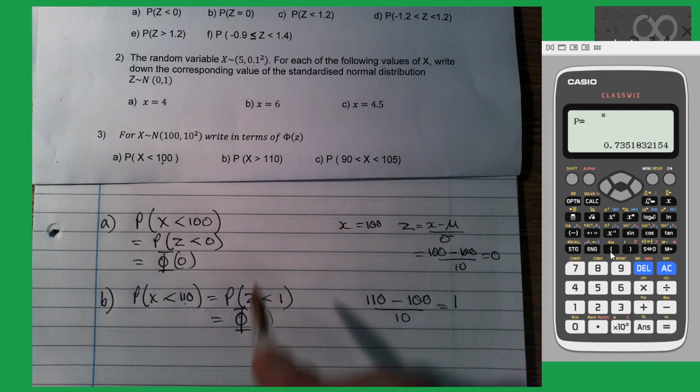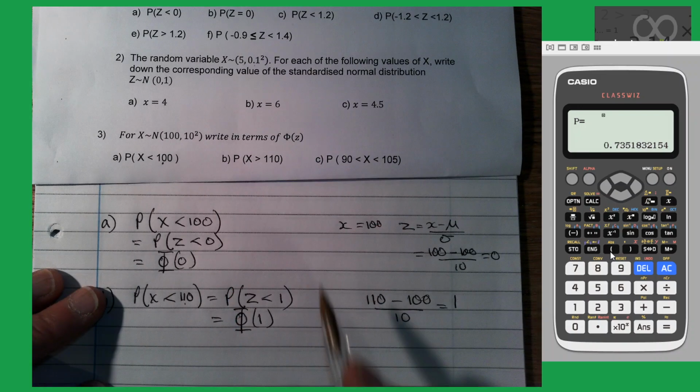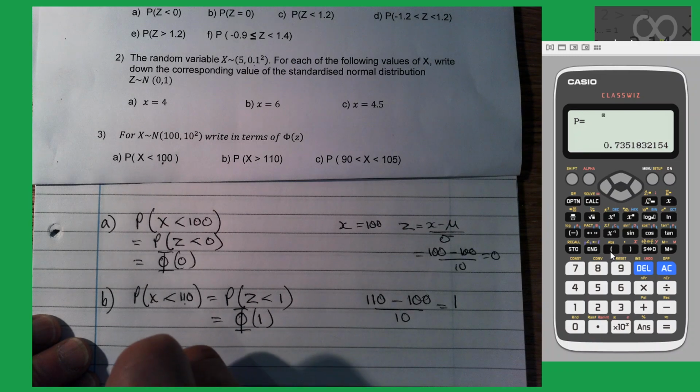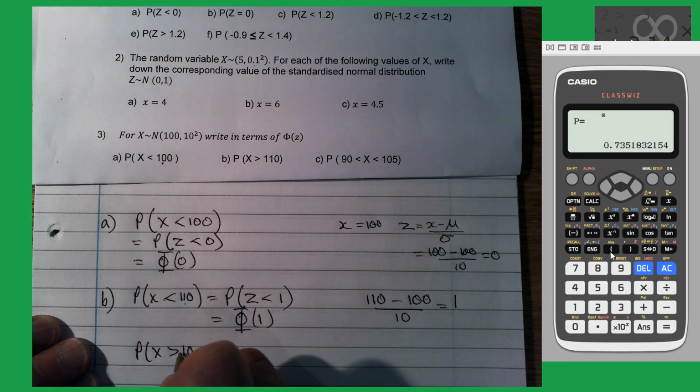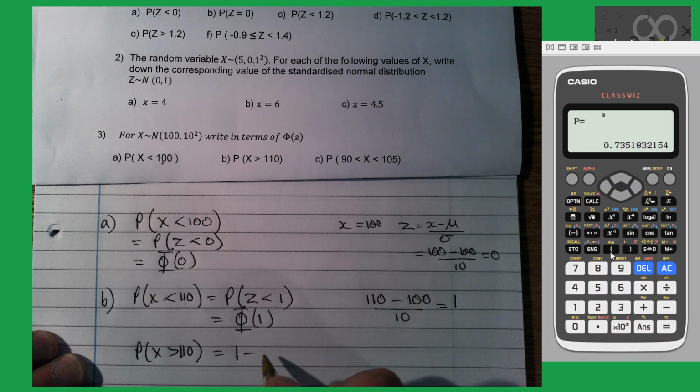Oh, sorry, this was the probability that x is greater than 110. Let's just do this properly. So I misread it. X is greater than 110. Well, that's going to be equal to 1 minus the probability that x is less than 110, which is 1 minus phi of 1.